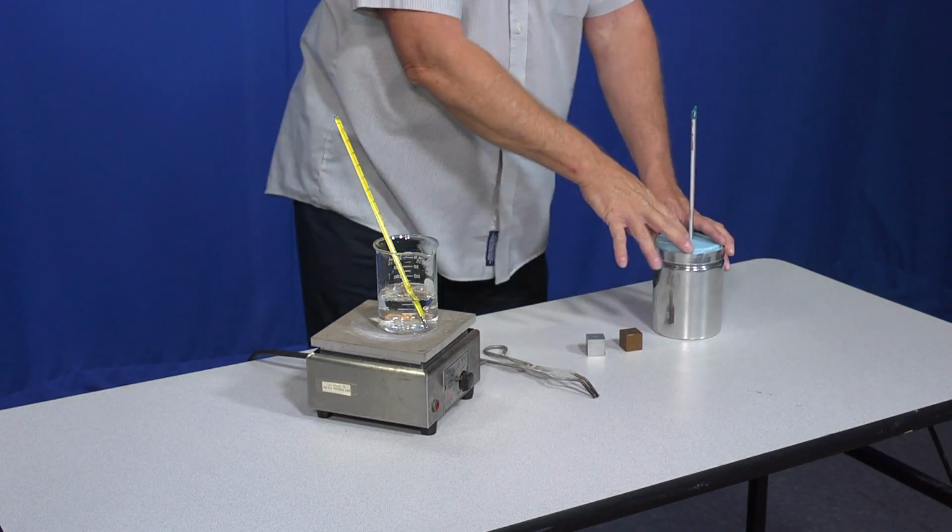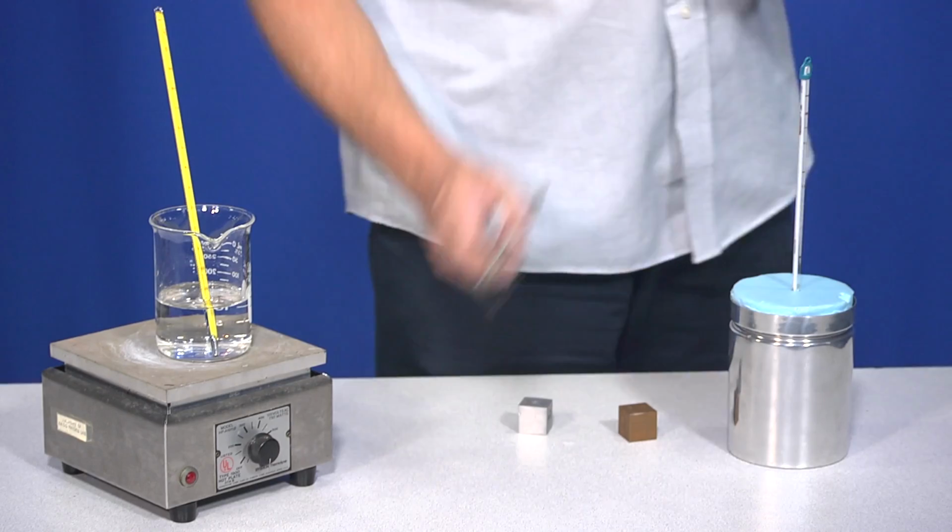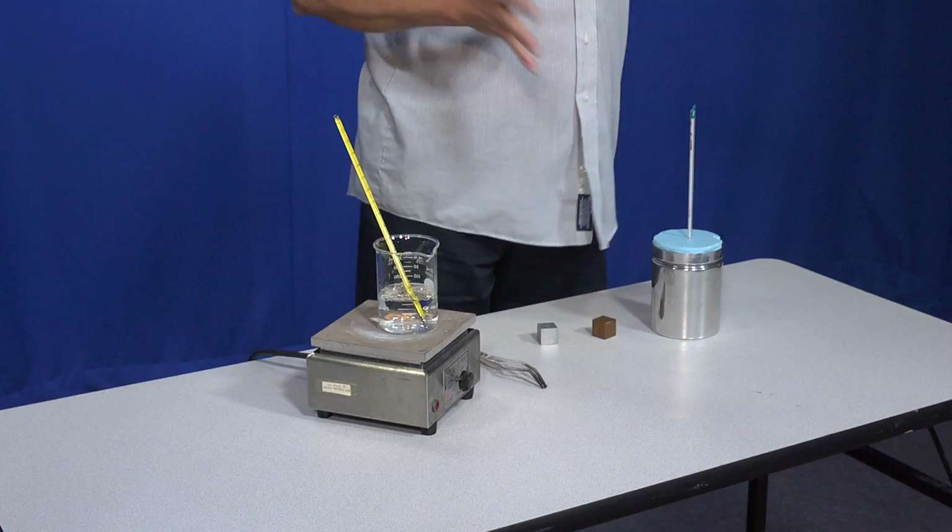So that's using the calorimeter and pure samples to determine specific heat. We'll have some boiling water in this lab. You'll want to be careful and use the tongs. And if you're careful, you'll get very good results in this lab for specific heat. So I look forward to seeing you in the lab.